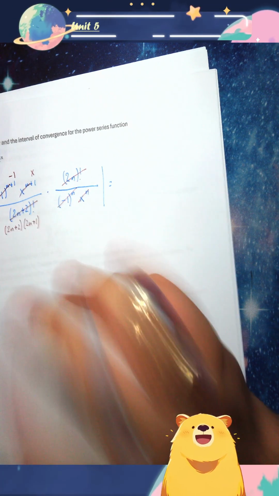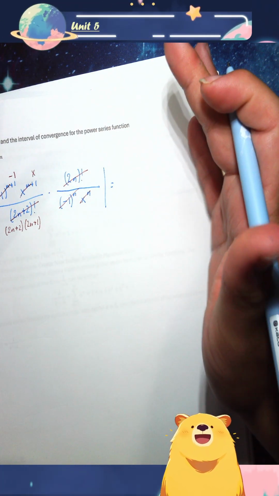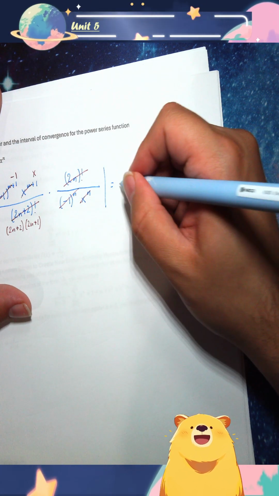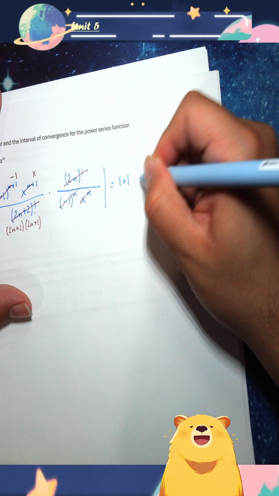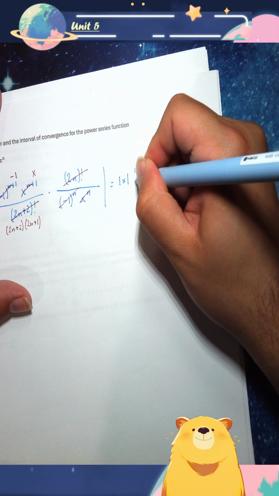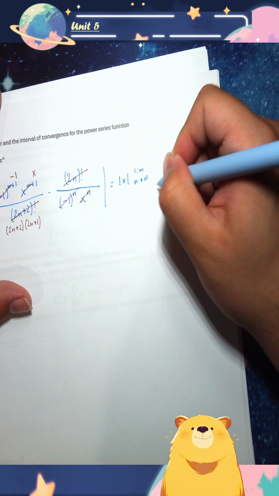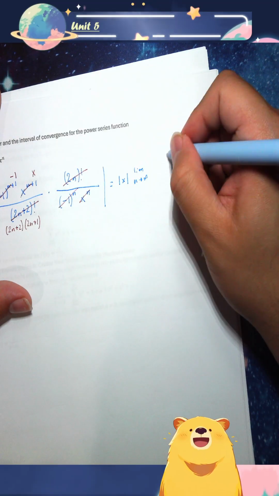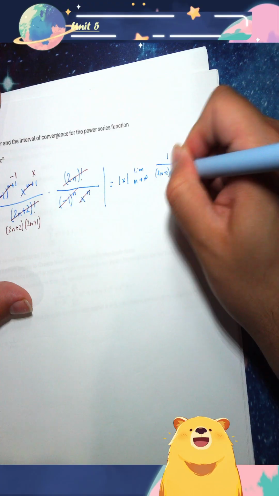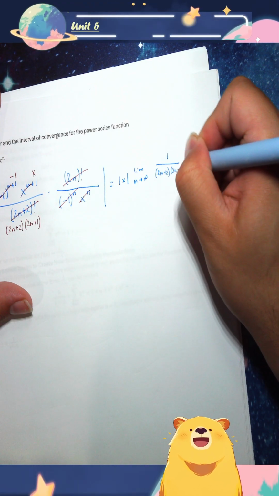So the -1 under the absolute value disappears. The x does not, but it can escape the problem as a whole. And then the limit as n goes to infinity of 1 over (2n+2)(2n+1).